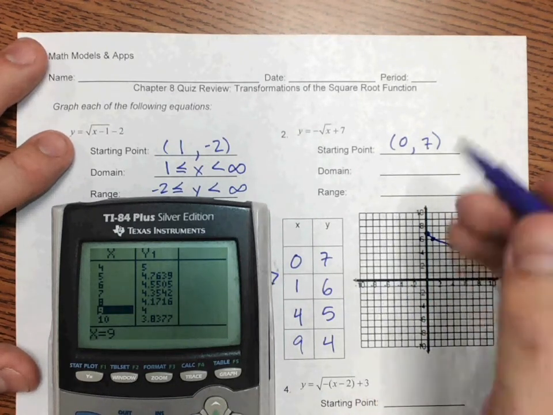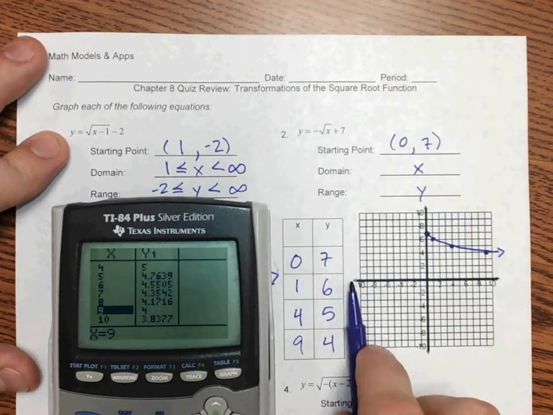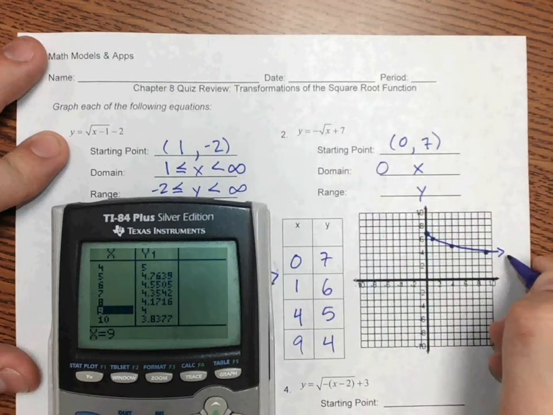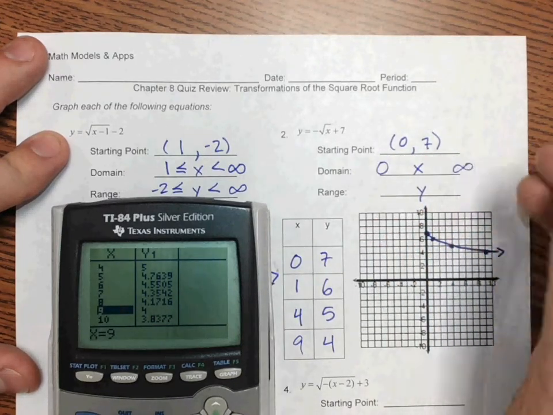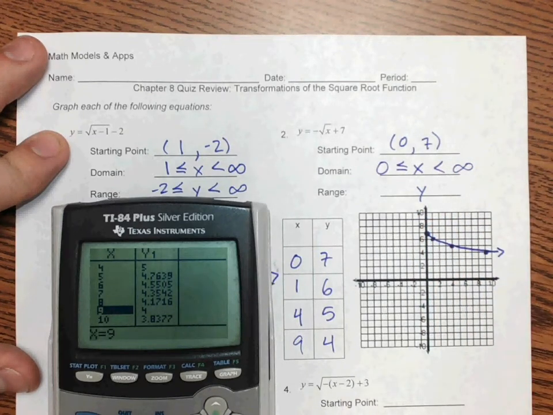So again, my domain is x, my range is y. Domain from left to right, the graph begins at 0. The arrow shows that it goes off towards infinity. My number side gets a less than or equal to, my infinity side gets a less than.